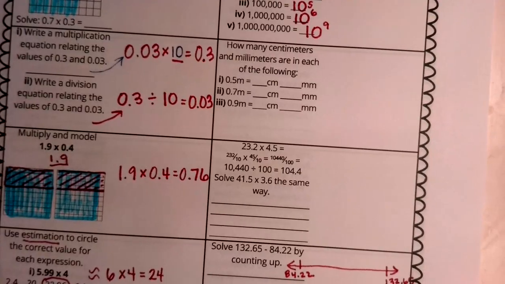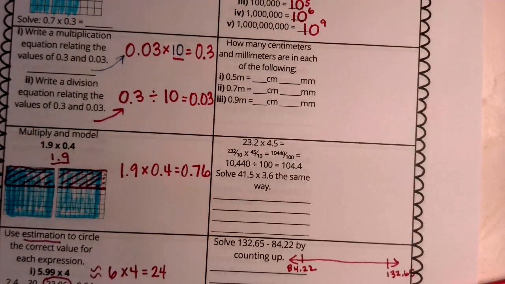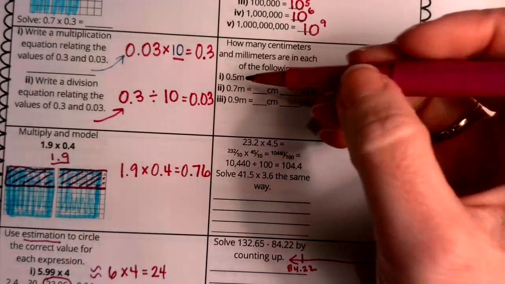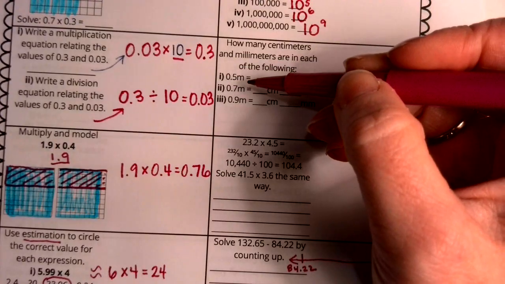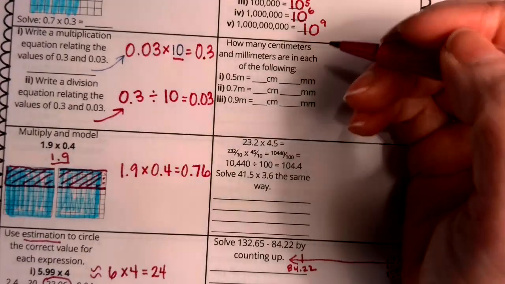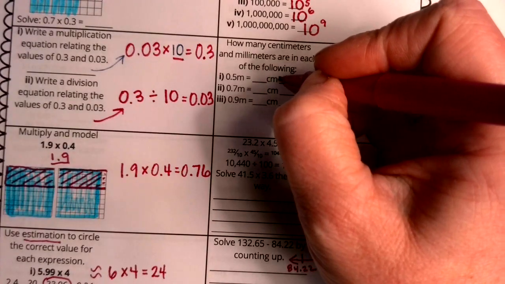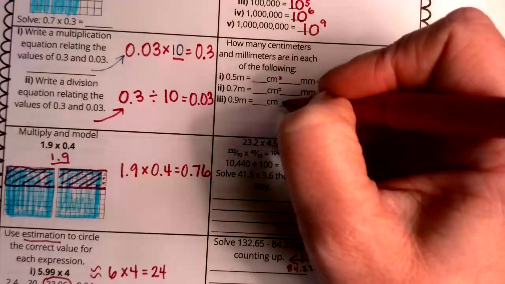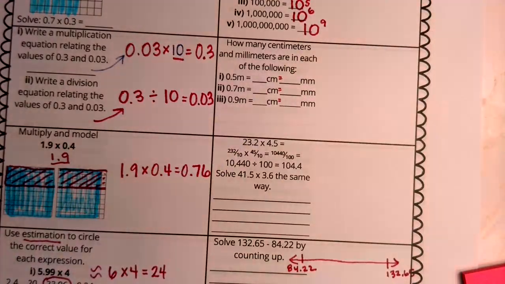Now let's come and think a little bit about the metric system of measurement. We are given this value in meters, and we're asked to convert it into centimeters and then to also convert it into millimeters. So if your paper doesn't have an equal sign here, go ahead and write an equal sign because we are really doing another conversion. First, we're going to convert it to centimeters, then we're going to convert it to millimeters.